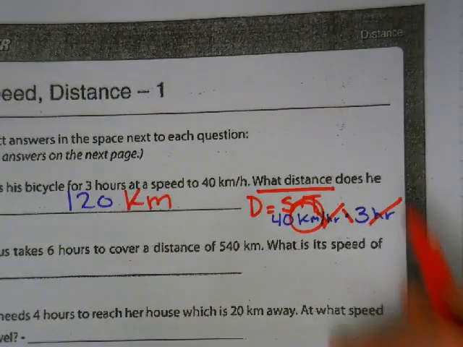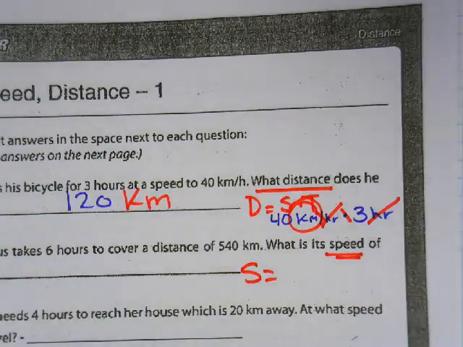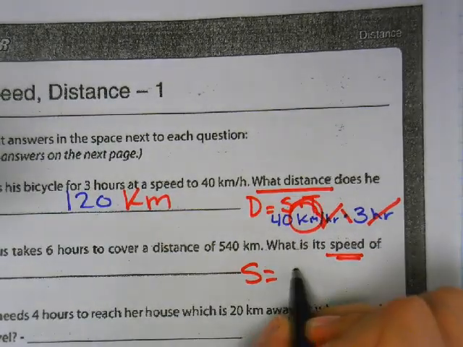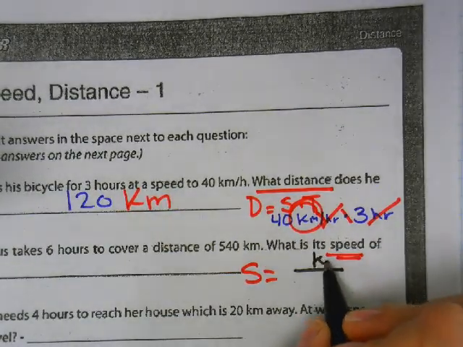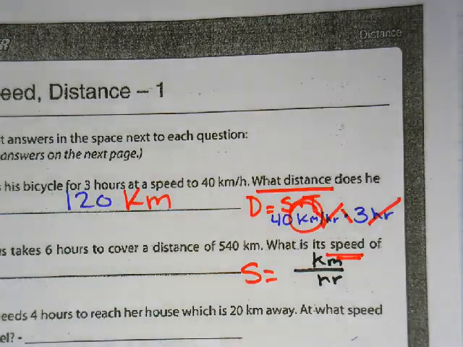Okay, speed. Speed is equal to what? Now, it's kilometers and hours, right? Do any of these words repeat in number 2? No. So if none of the words repeat in number 2, you have to use all of the words in your answer. So whatever your answer is, I'm not going to give it to you. You have to write down all of the words for the units.